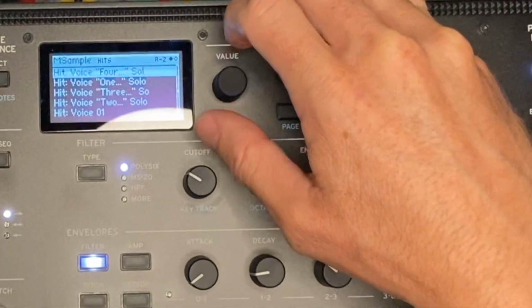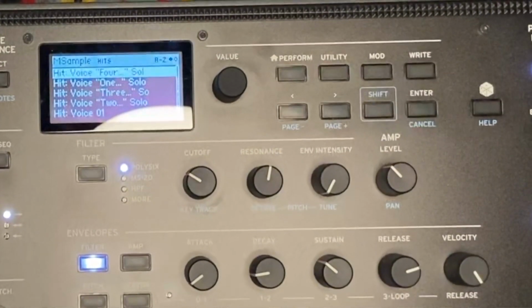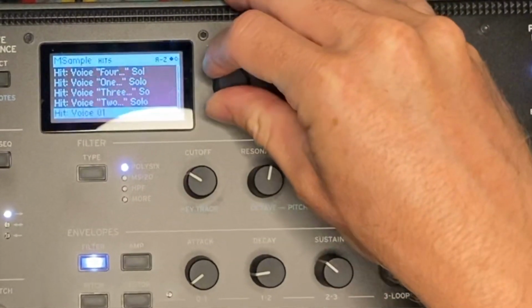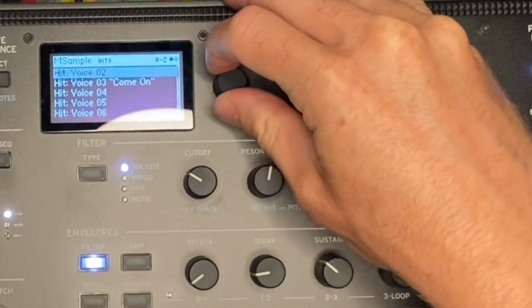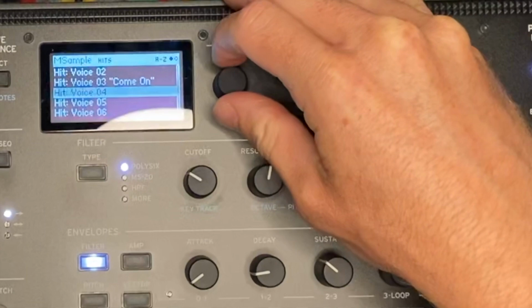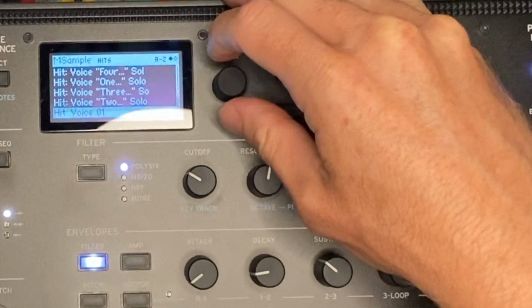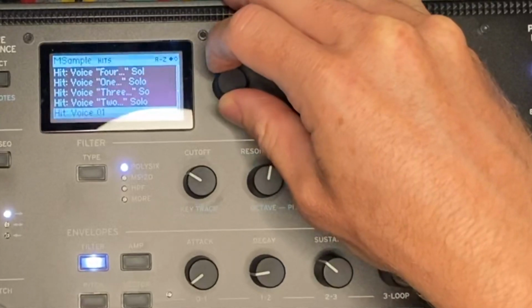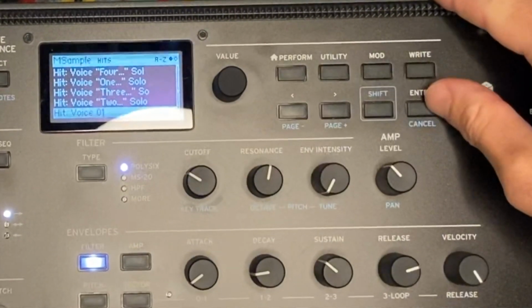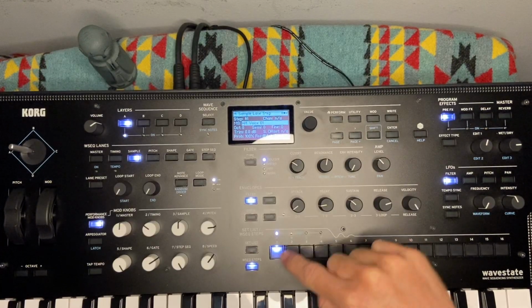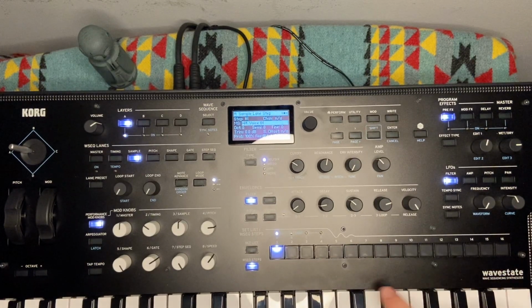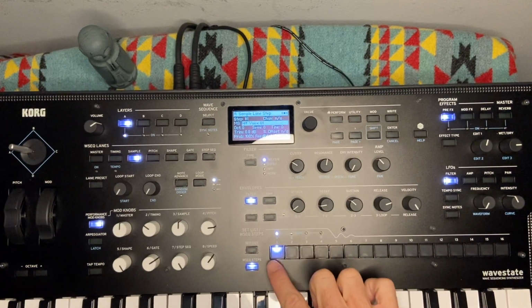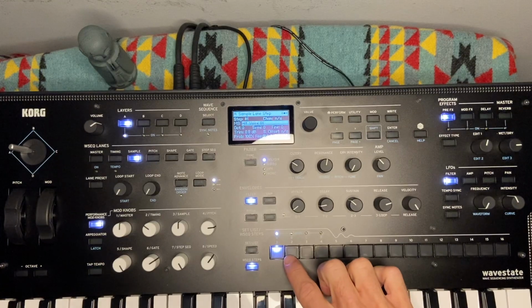So let's listen to some vocal hits. Let's start with these clear vocal samples. So let's use these. We'll start with hit voice 1, hit enter. Then we want to load up similar sounds for all 16 within this bank A of our steps.